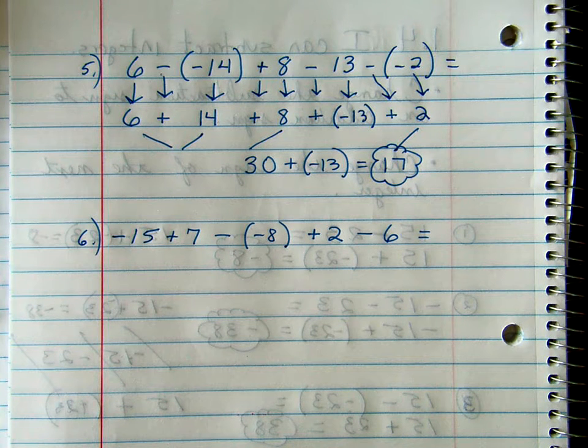I got 26. Oh boy. Chris? 8. Ellie? -4. Evelyn? 8. Ari? 3. Okay. Kind of all over the board. We're all over the place.